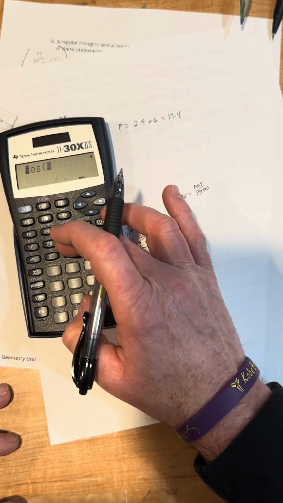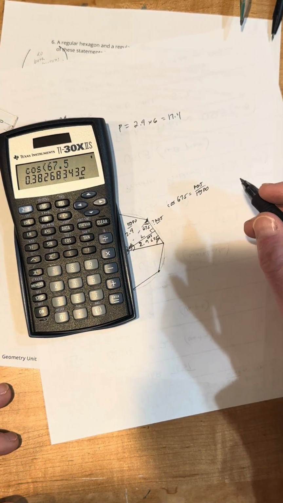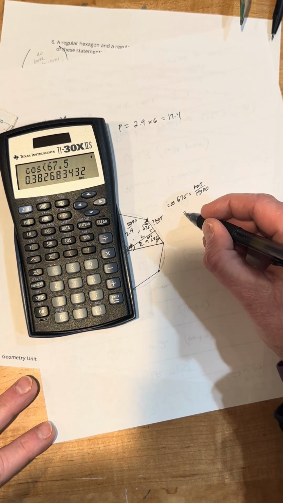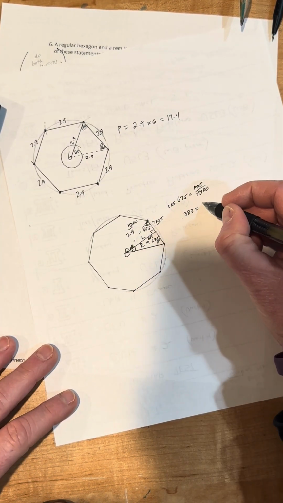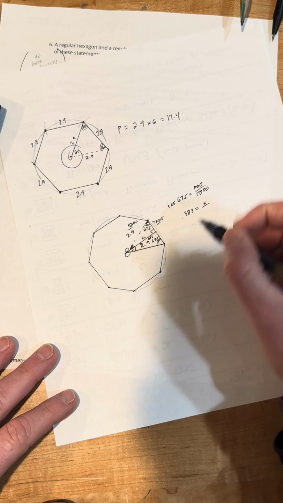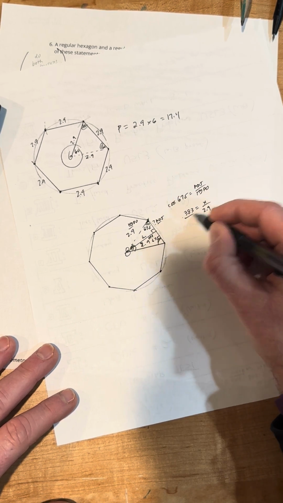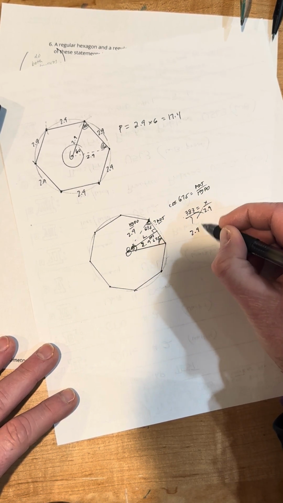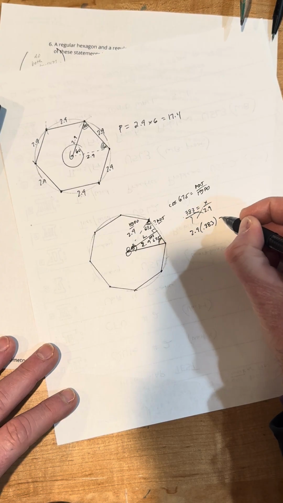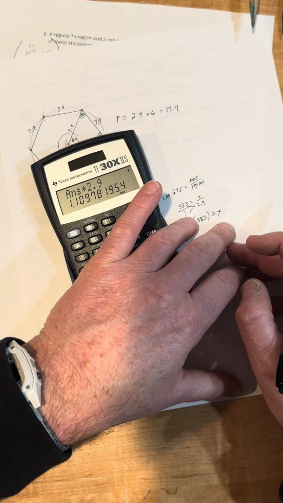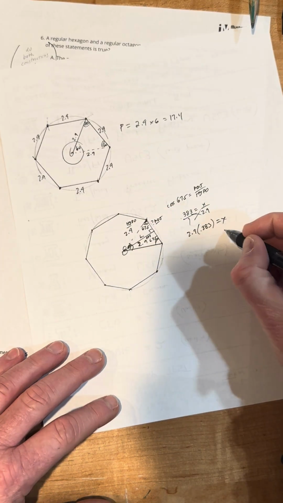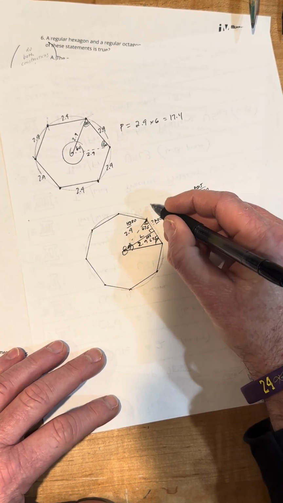Cos 67.5 is 0.383 equals adjacent. We don't know yet, so we'll just call it x over hypotenuse, which is 2.9. So we just cross multiply, 2.9 times 0.383 equals x times 2.9. 1.1. So x is 1.1.